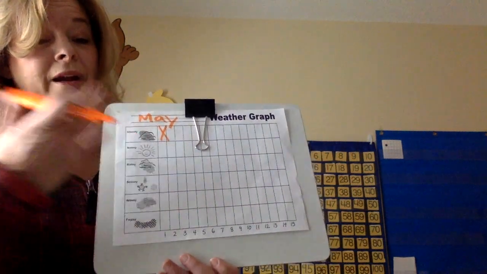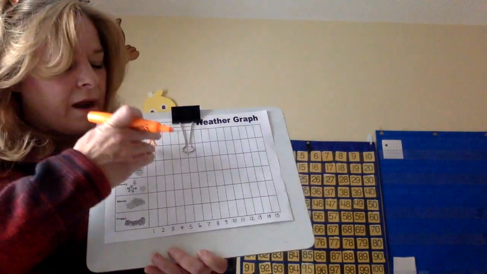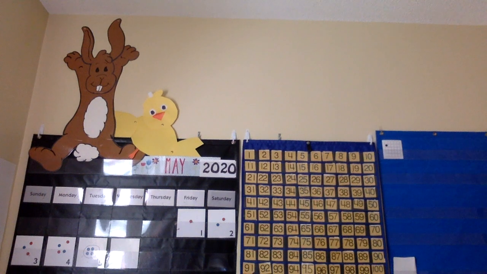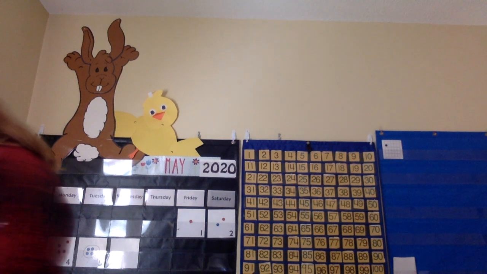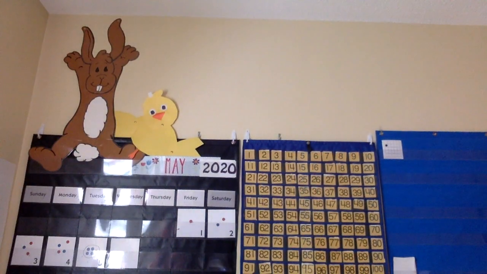Our graph doesn't have much on it. One cloudy. That's it. None of the others have any. We'll see about tomorrow. I'm going to put this down. And now I have digraphs and sight words. Hold on. I'm going to put them right here. And I'm going to grab, I should have done this before.